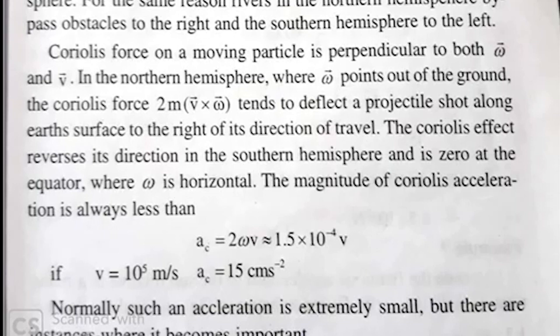For the same reason, rivers in the northern hemisphere bypass all kinds of obstacles on the right, and a river flowing in the northern hemisphere removes particles or obstacles in the rightmost part of the river, and on the left in the southern hemisphere.